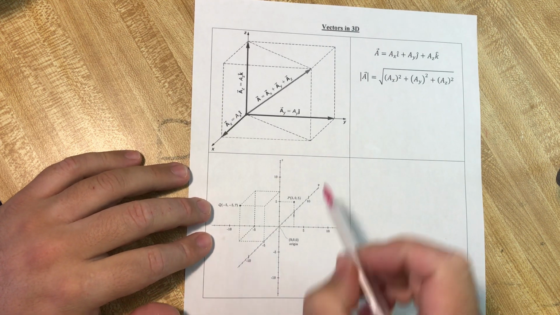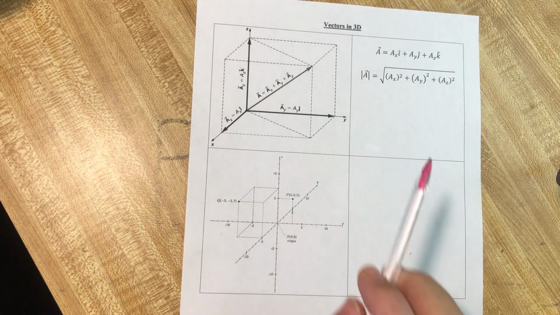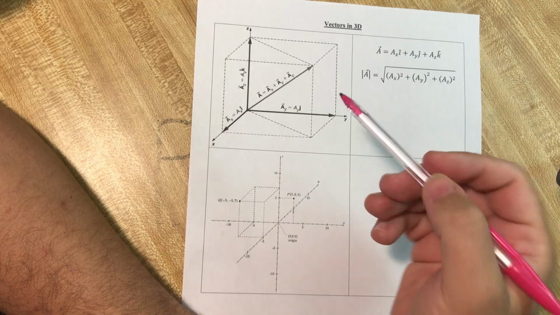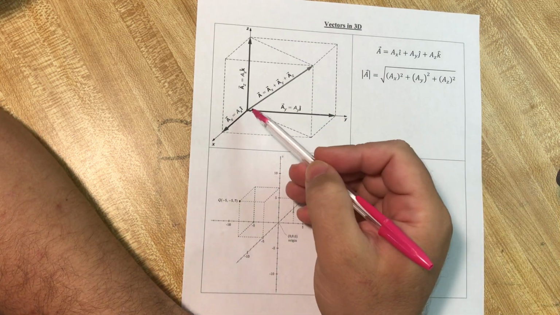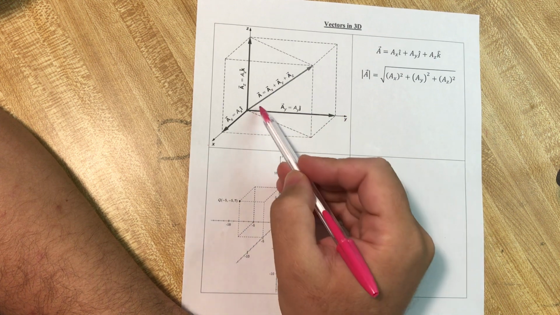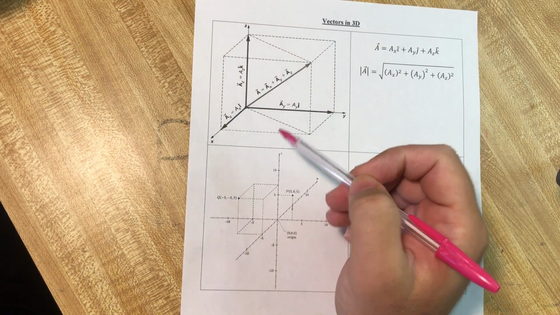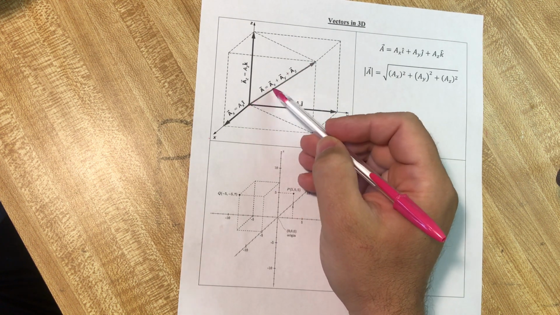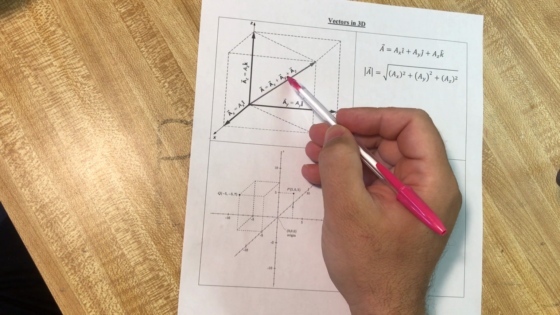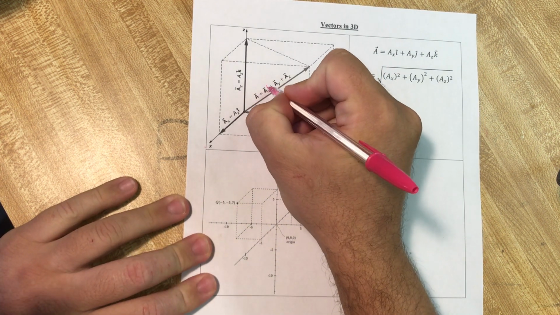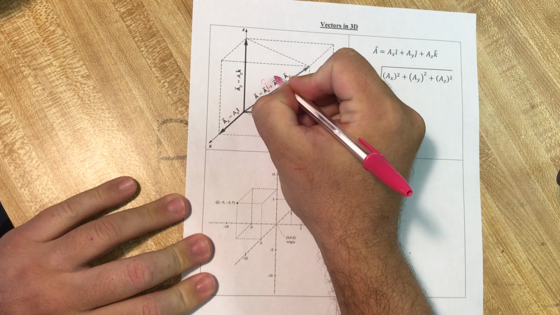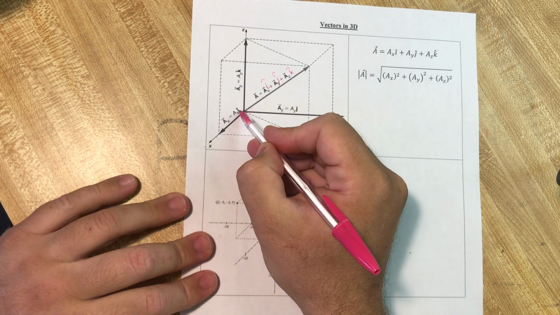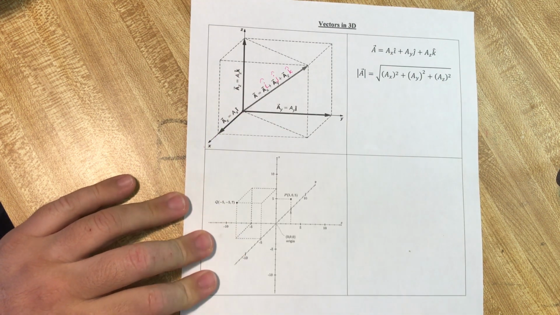Let us now look at the vectors in 3 dimensions. Now we have the Cartesian coordinates x, y, and z. If we have a vector A, which is ax, ay, and az, ax will be in i direction: ax i hat, ay j hat, az k hat.